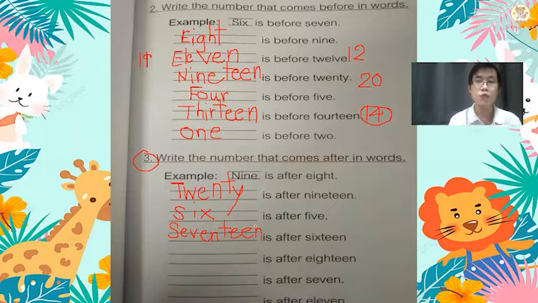Okay, so you need to remember. You have to remember from number 1 to 20, so you can answer what number comes after 16. Okay, so I will give you some time to think about the rest. If you finish answering these questions, please take a look at the next slide, everybody.